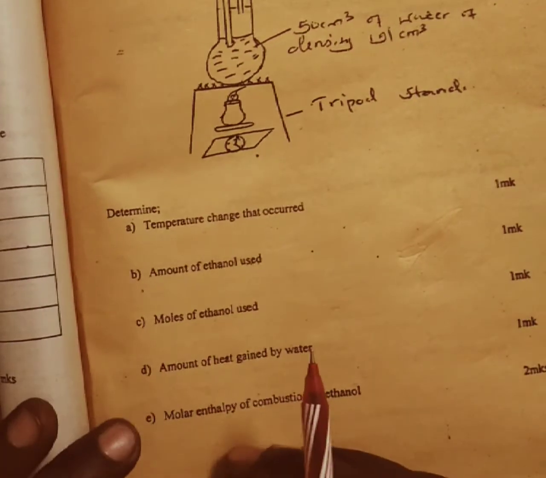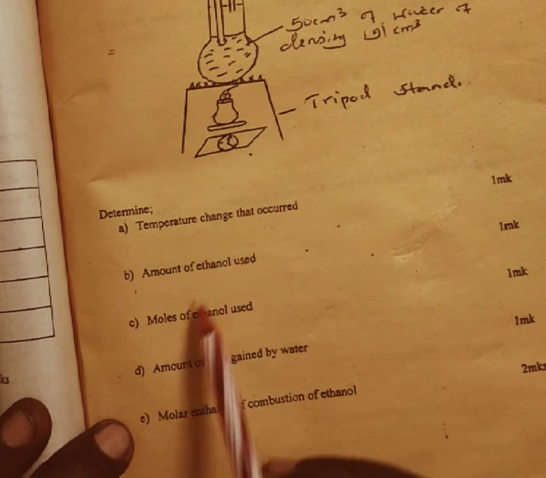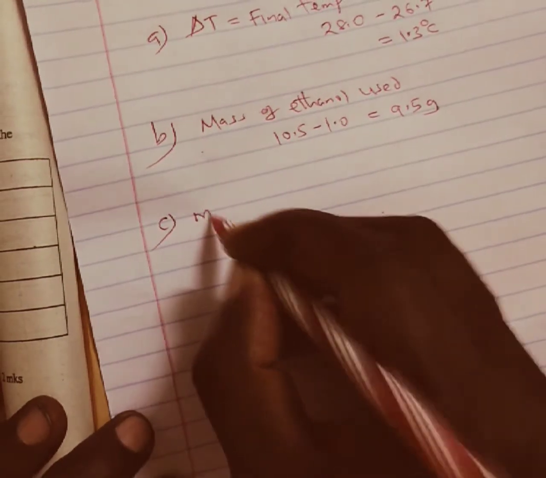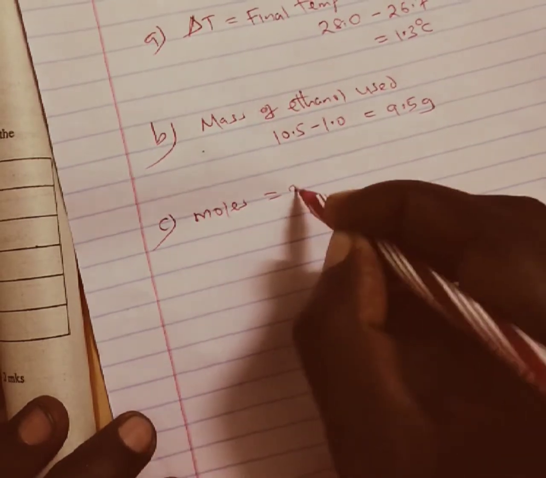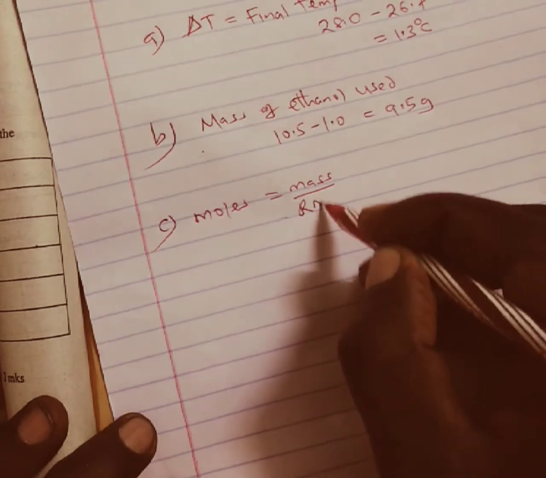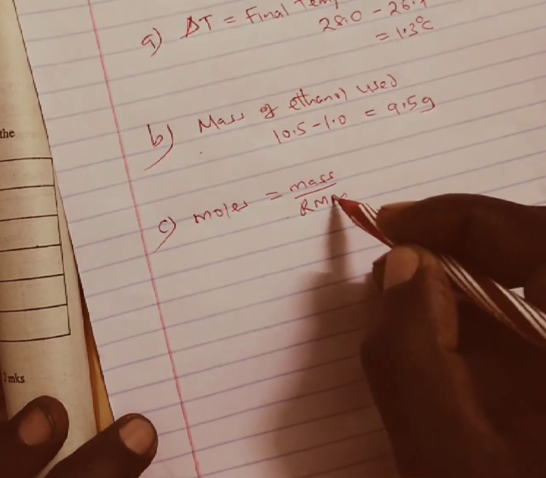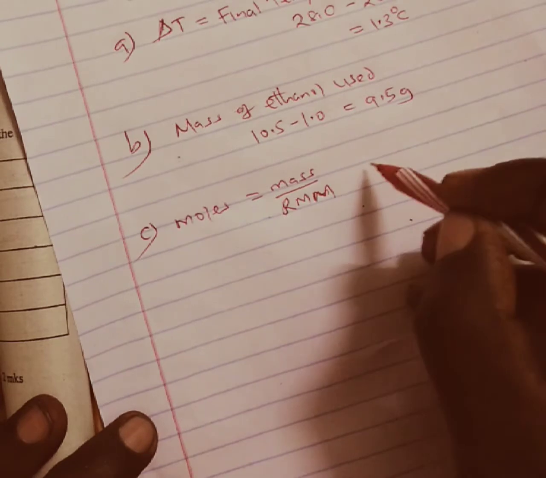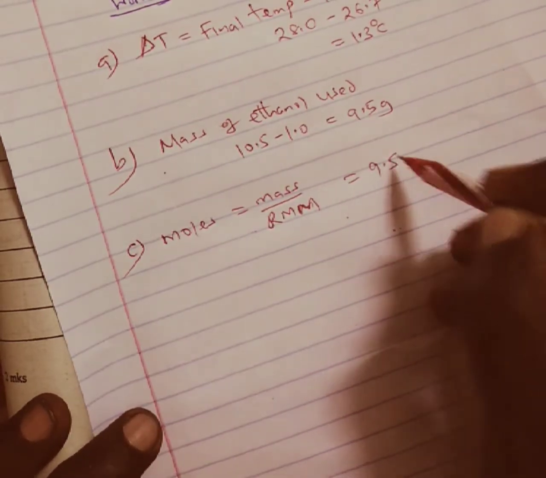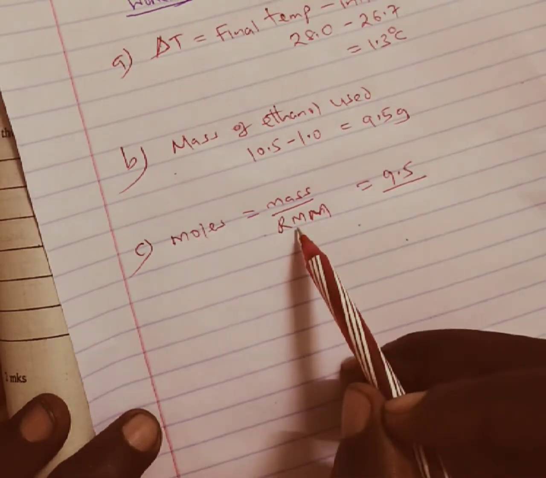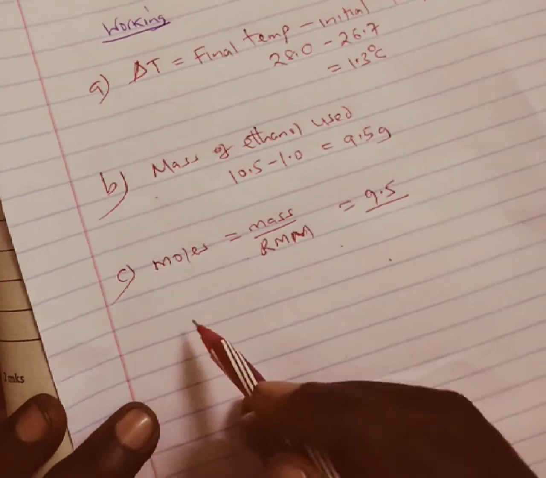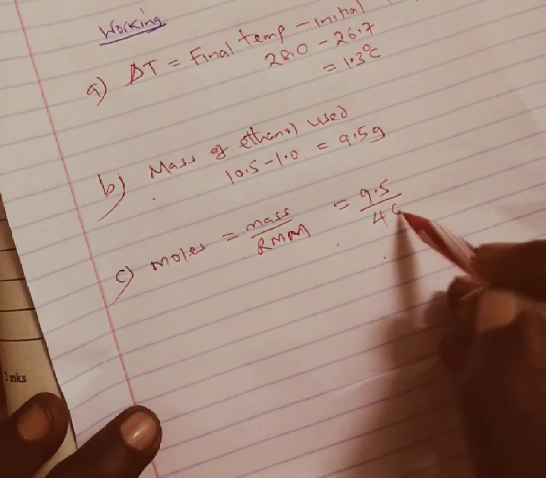Part C is about the moles of ethanol used. How do we calculate the number of moles? To get the number of moles, we take the mass of ethanol that was burnt over the relative molecular mass of ethanol. In this case, the mass of ethanol is 9.5 grams. We divide by the molar mass of ethanol, which is 46 grams.